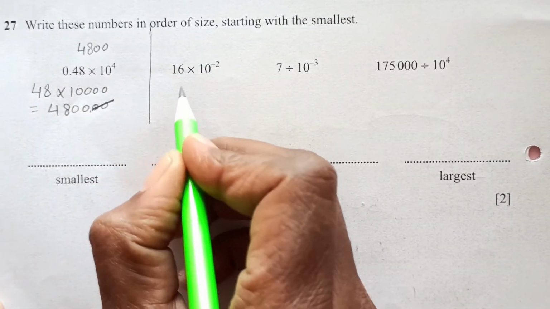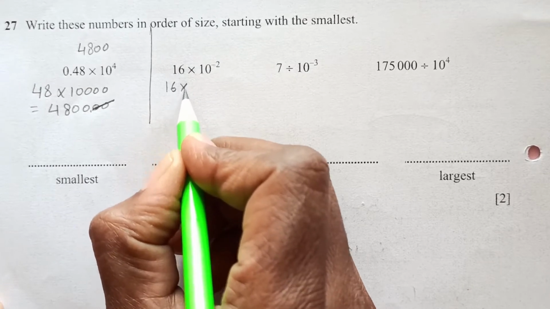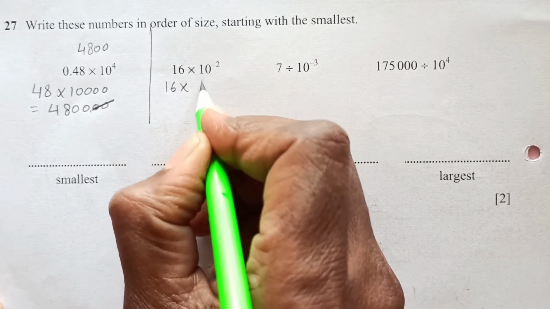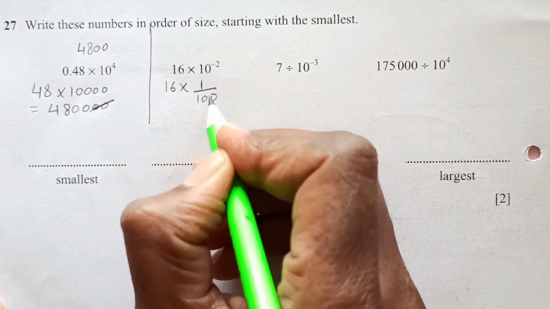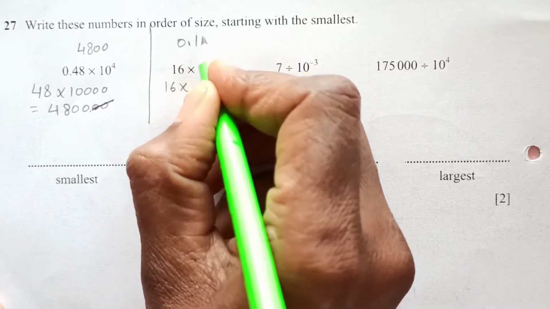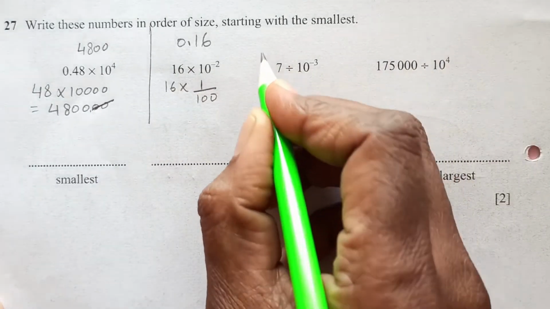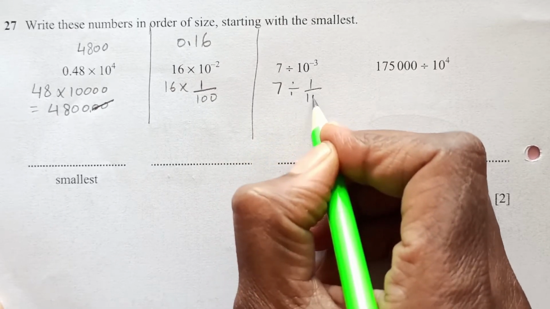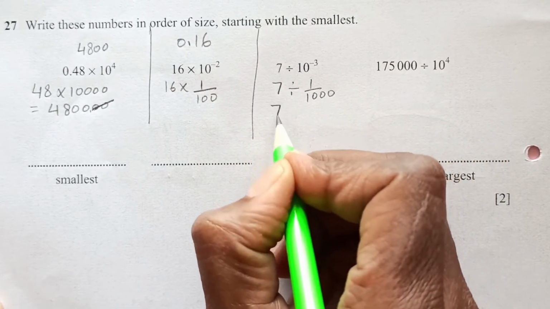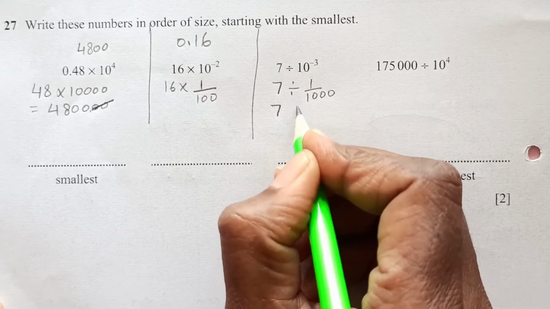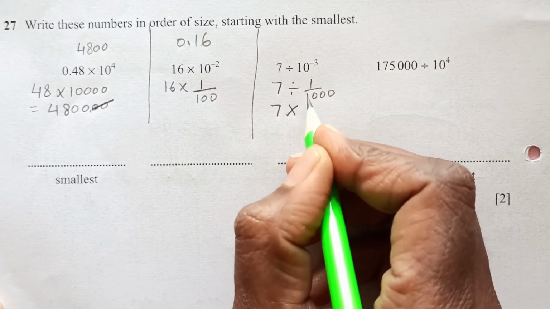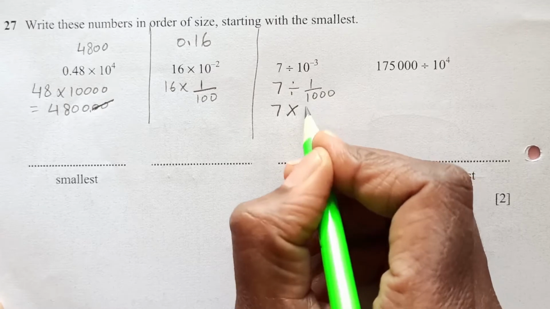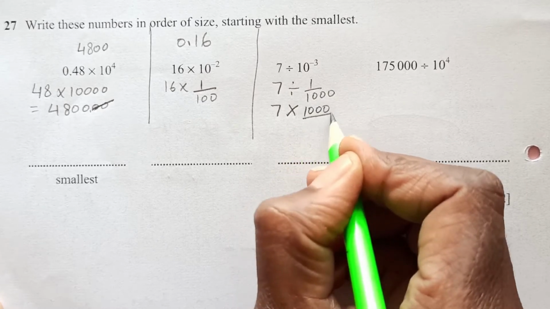Second one, here we have 16 times 10 power negative 2. That means 1 over 100. So this is 0.16, right? And this one here, we have 7 divided by 1 over 1000. Now this one is division, so we are going to change it into multiplication and take the reciprocal of this. This will become 1000 over 1.